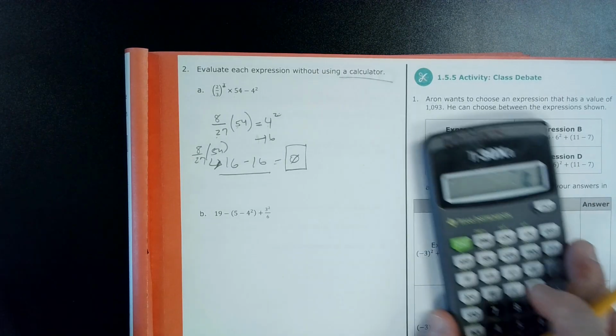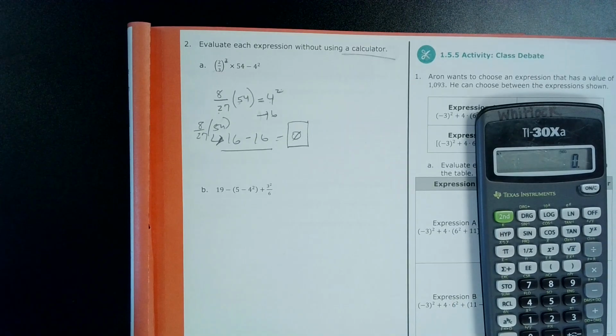See, there you go. All right, part B. If you want, pause here, try to work this yourself, and then unpause. I'm going to wait like 5 seconds.